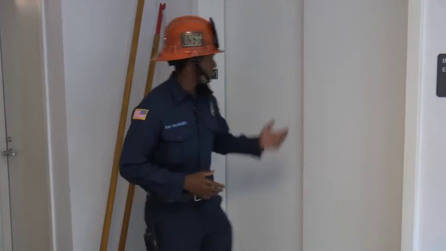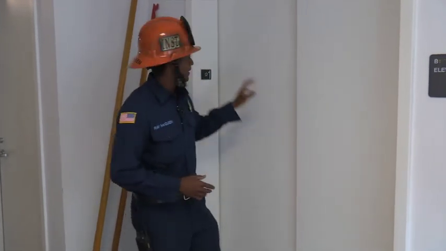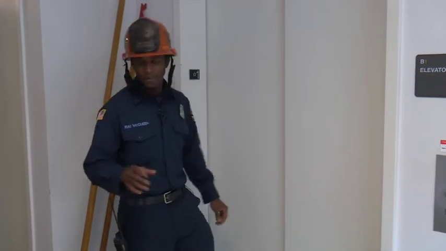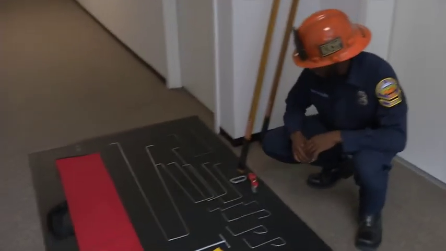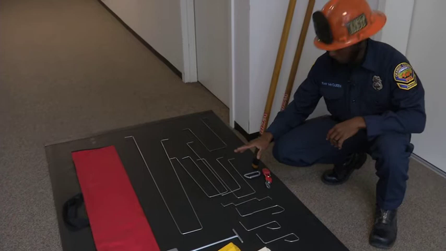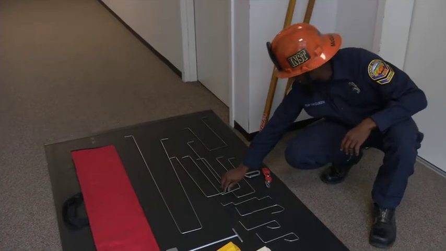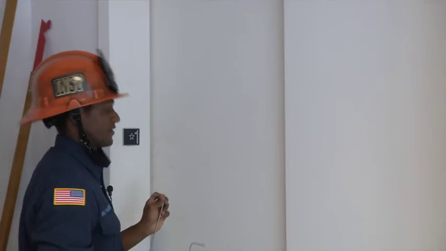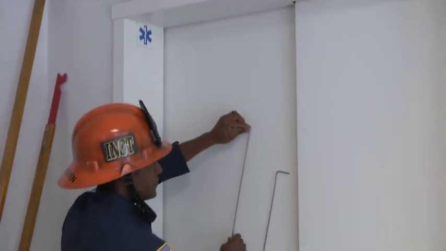Now that we've secured the power, we're now ready to pick our 2-speed elevator door. Because both door panels are approximately 2.5 to 3 feet long, I'm going to select my appropriate size tool. I'm going to go in for a side pick. For this reason, I'm going to look for my side picking tool, and the medium length should be fine. Now that I've selected my appropriate tool for my 2-speed elevator door, I'm going to get myself in position.